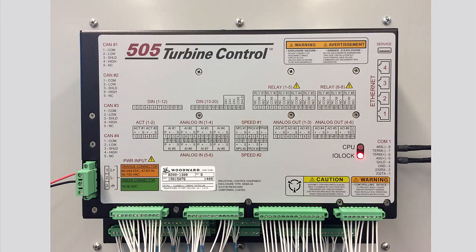You now know the basics for wiring the available communication links. Please be sure to view the other tutorials for more information.